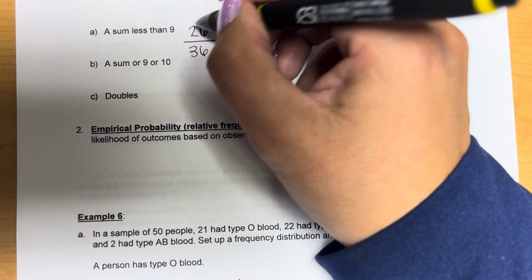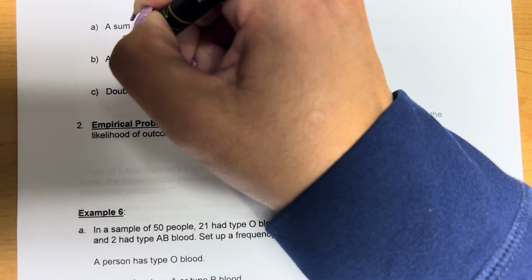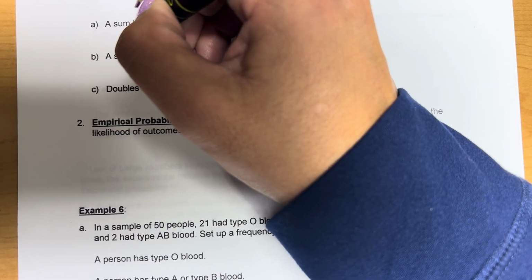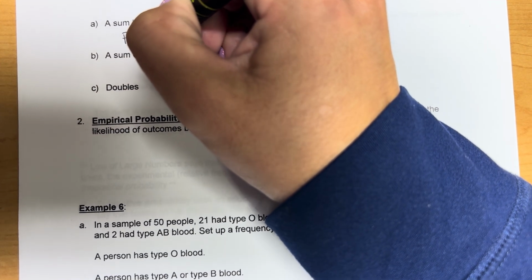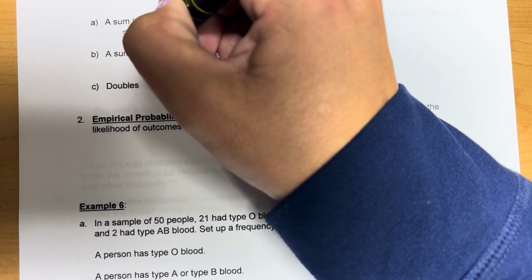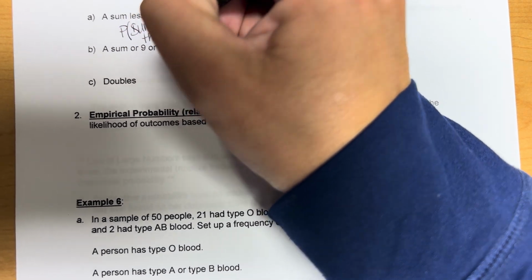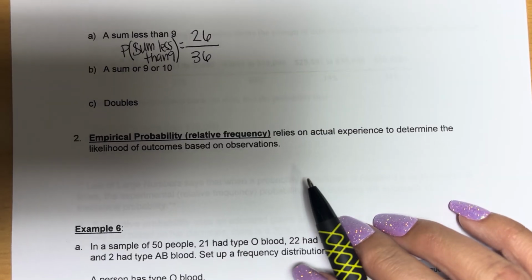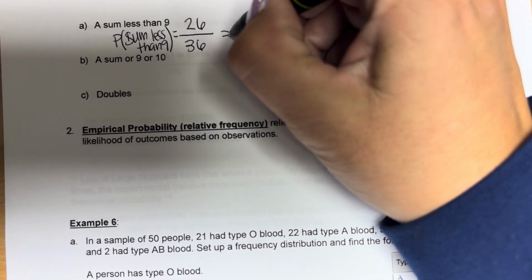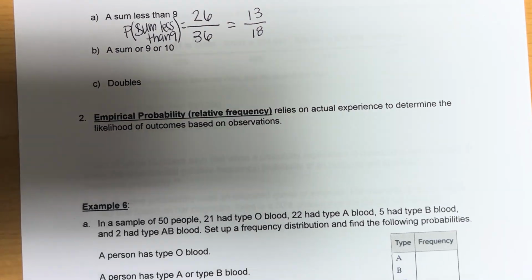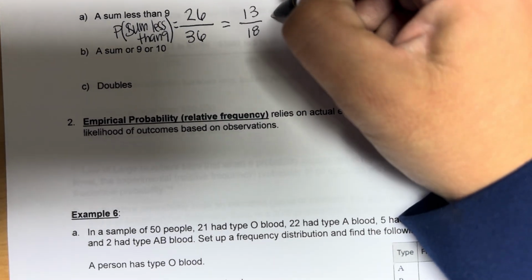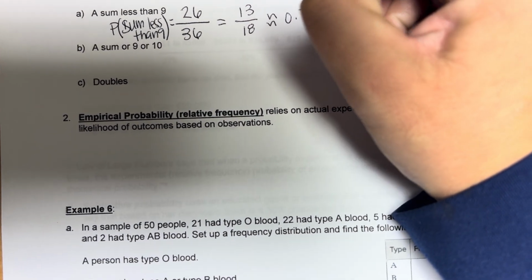And those are the ones that are less than 9. So probability that we have some less than 9. I ran out of room. Equals. Okay, so we have 26 out of 36. That's going to simplify to 13 out of 18. And if we plug that into a calculator, it gives us approximately 0.722.